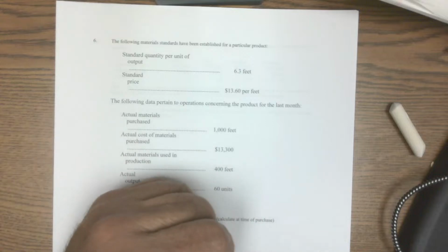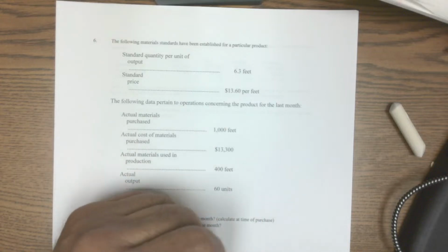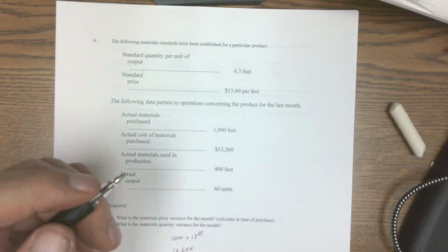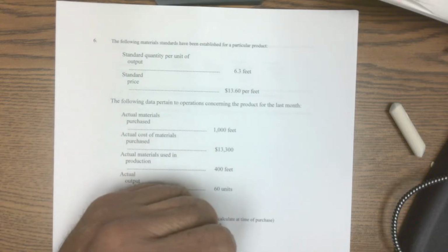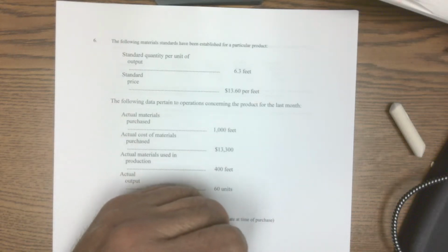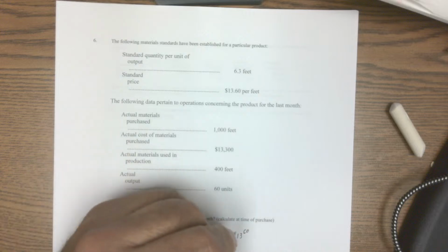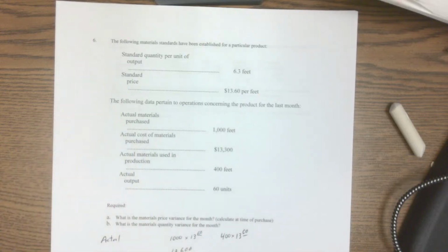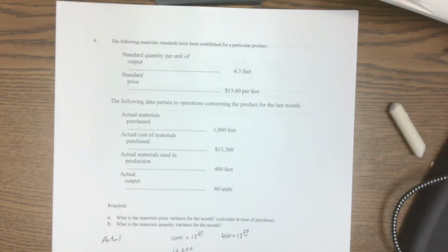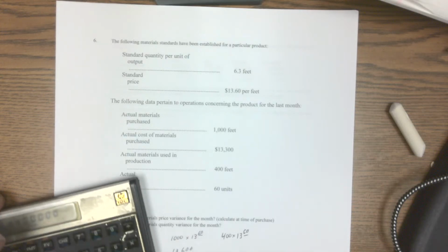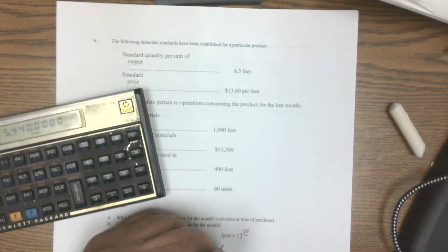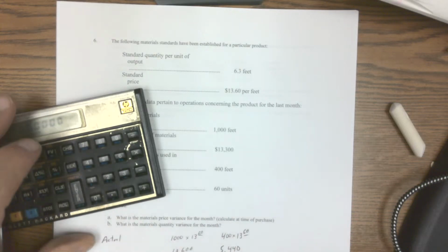Okay. And then what is the materials quantity variance for the month? So we're going to use the actual materials. This is that double middle column that we talked about. So we've got 400 times 13.60 here is 5,440.